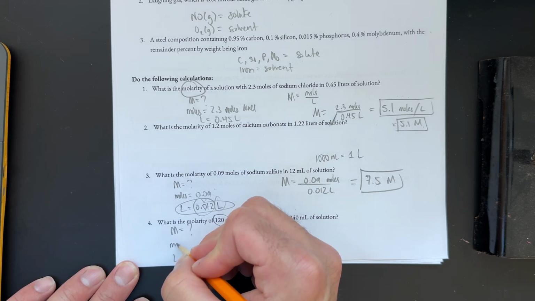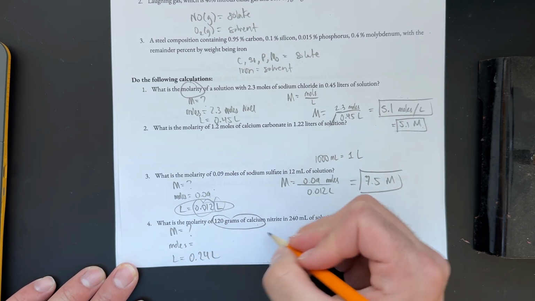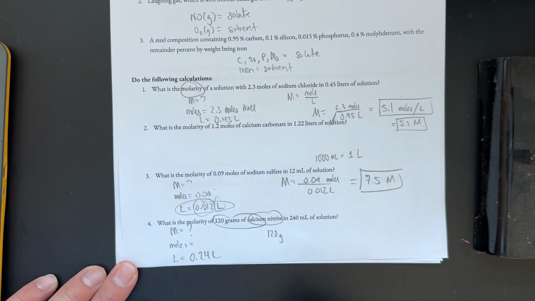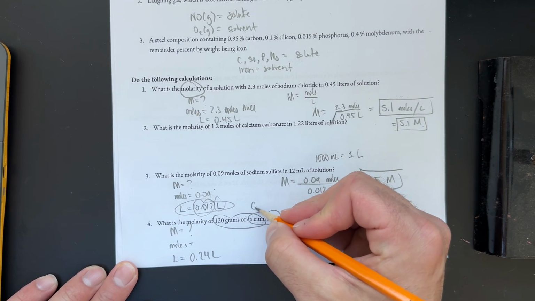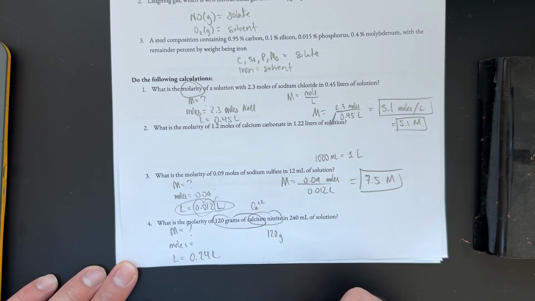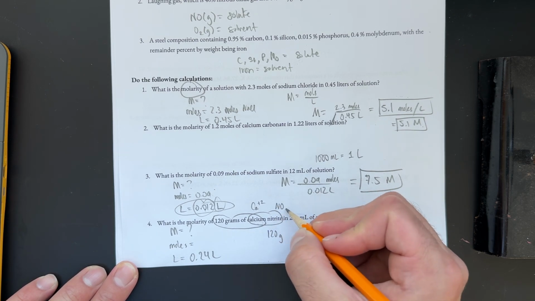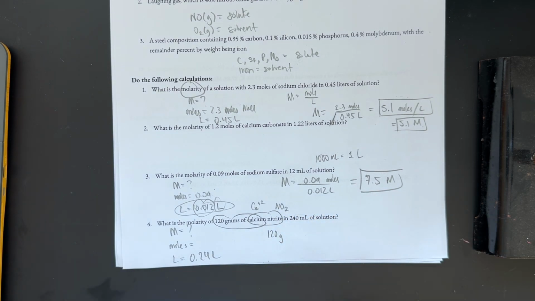Now moles is a little bit of a harder ask. 120 grams of calcium nitrite. What the heck is nitrite? Well, remember, calcium is Ca plus 2 in an ionic compound. And why am I saying ionic? Because nitrite is one of our polyatomic ions, which we need to know.